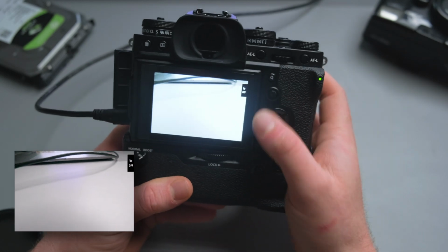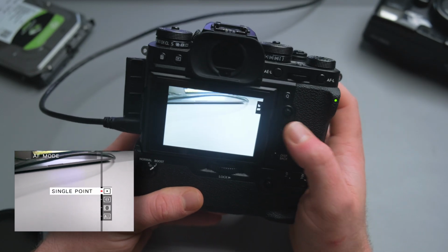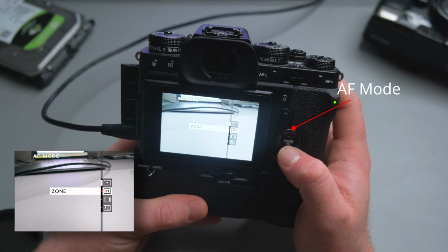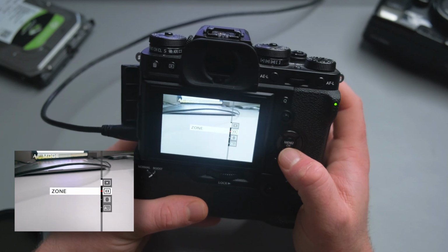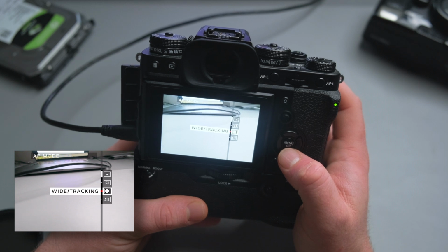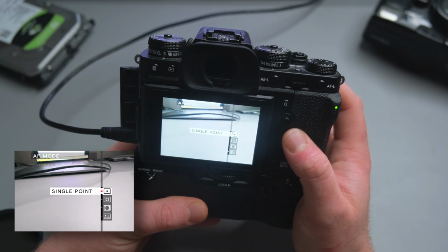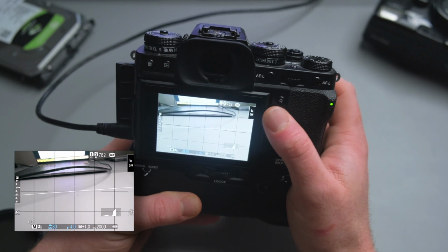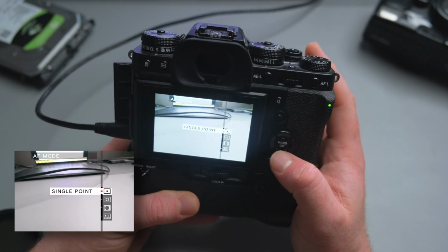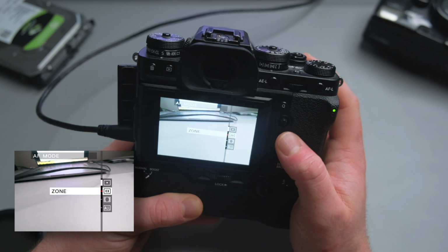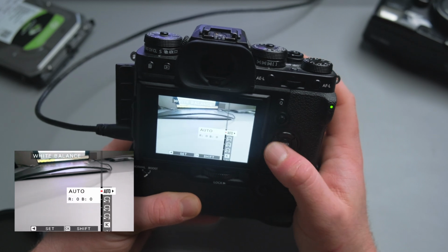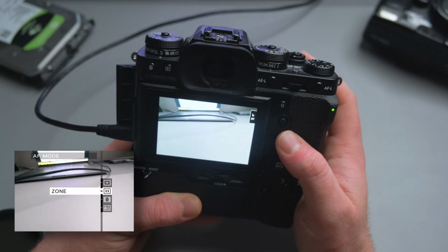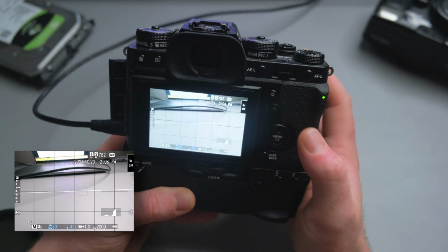Then we're coming down to the D-pad. So my top D-pad button is basically set to my autofocus mode so that I can choose between single point, zone focus, wide tracking and all together. So very simple and easy. Again, if I need to change my autofocus point, I can do this with one fingertip and can choose it or change it to wide tracking or single point focus. So very simple, easy to access.